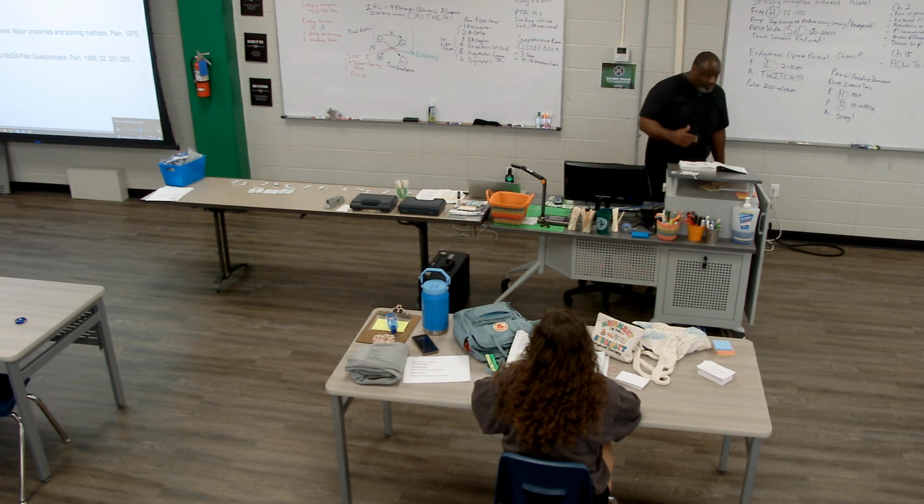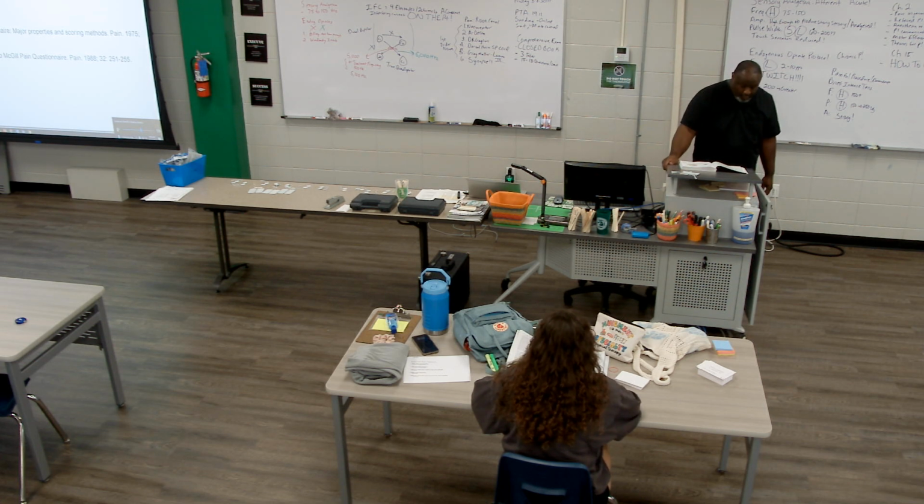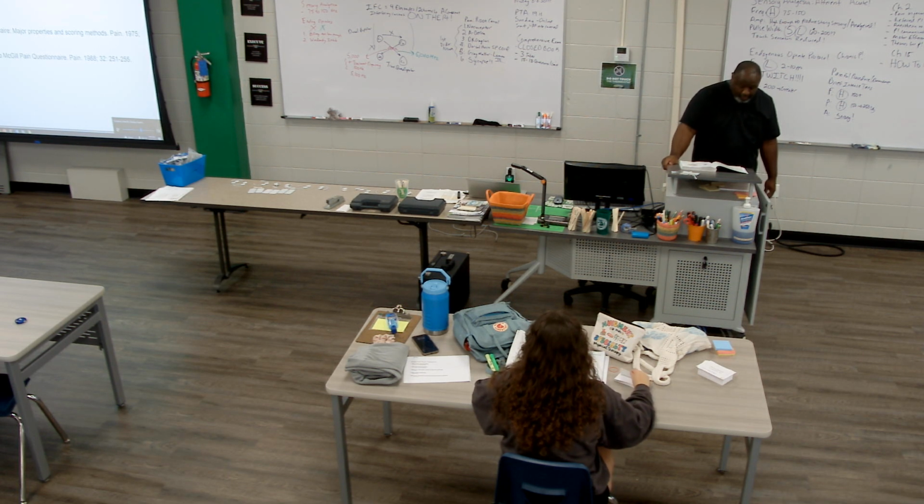Okay, so the visual analog scale, we showed you that one, and it talks about that. It says, although not as sensitive as the McGill, the VAS is a quick means by which they can rate their pain.